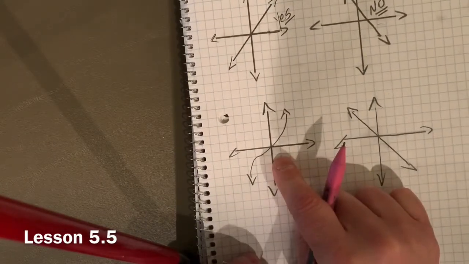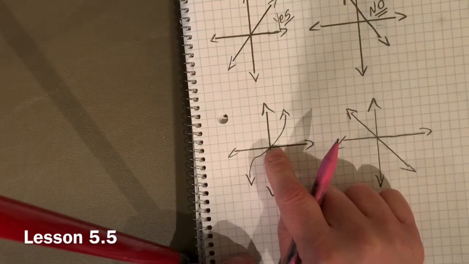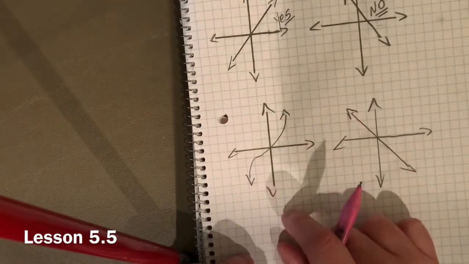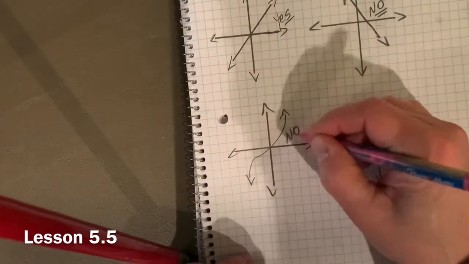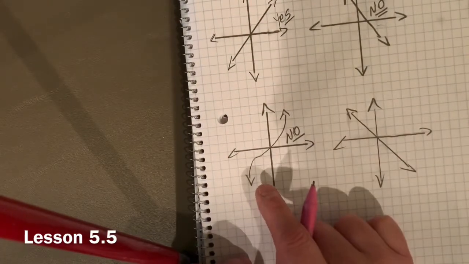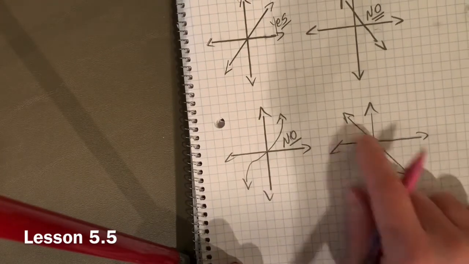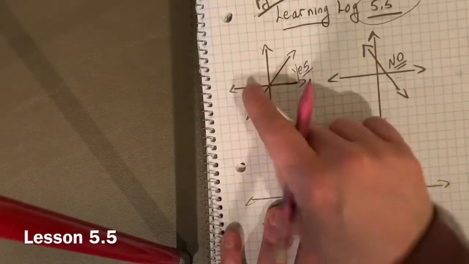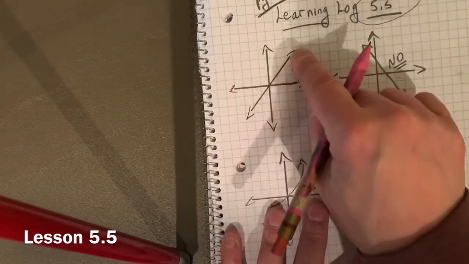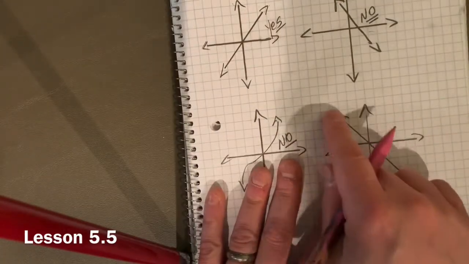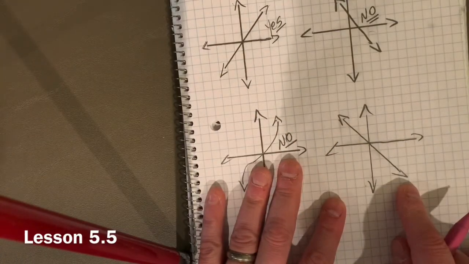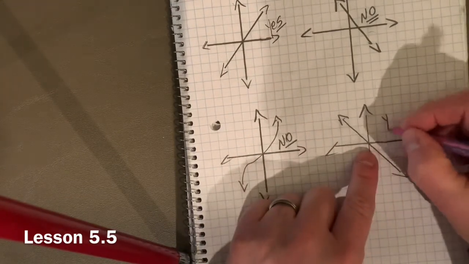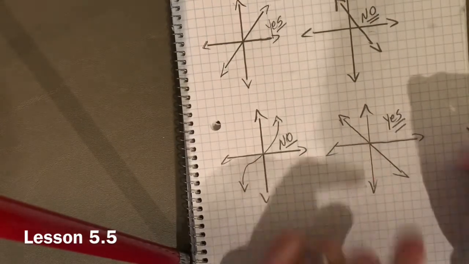What about this one? Well, it goes through 0, 0, but can you tell what's wrong with it? Well, it's a curve. And curves are not direct variations. So this is also a no. It has to be a straight line and go through 0, 0. You may look at this one and say, well, that's a straight line and it goes through 0, 0, but it's pointing in the wrong direction. Instead of going up, like in this one, you read it from left to right, it's going up. In this one, read it from left to right, it's going down. But yes, it is still a direct variation. Why? Because it's still a straight line and it goes through 0, 0. So the answer here is yes. This is a direct variation.